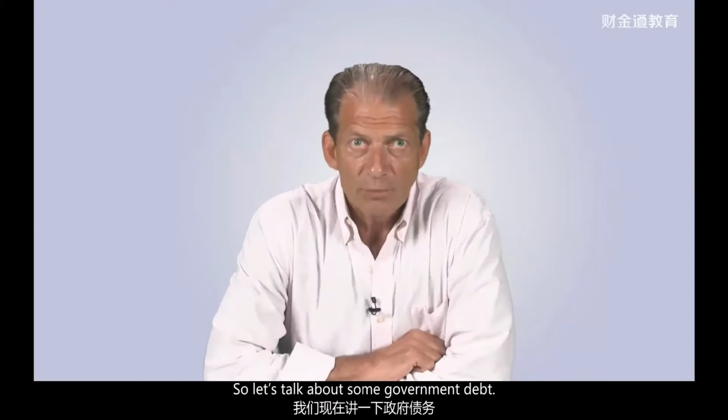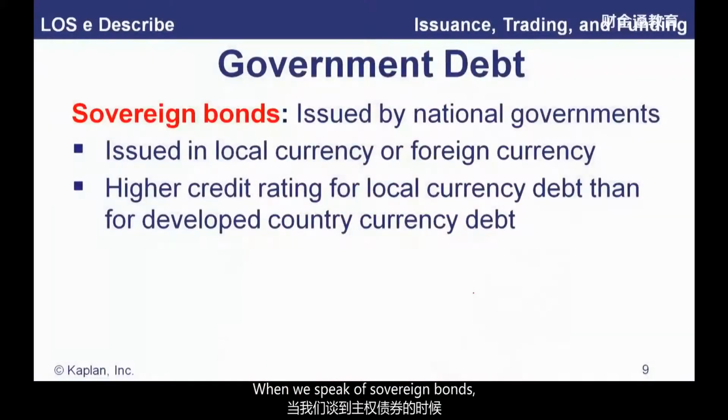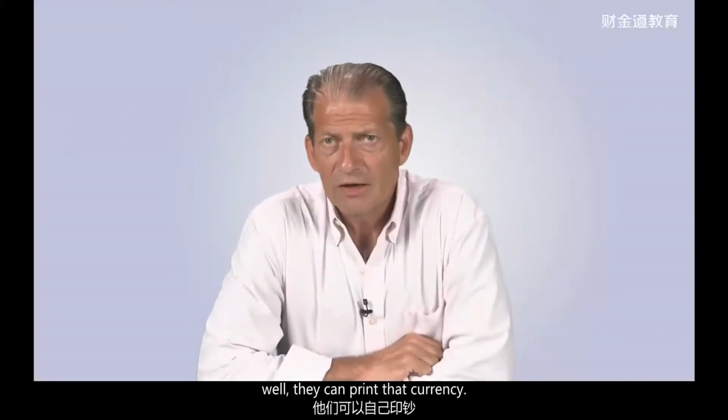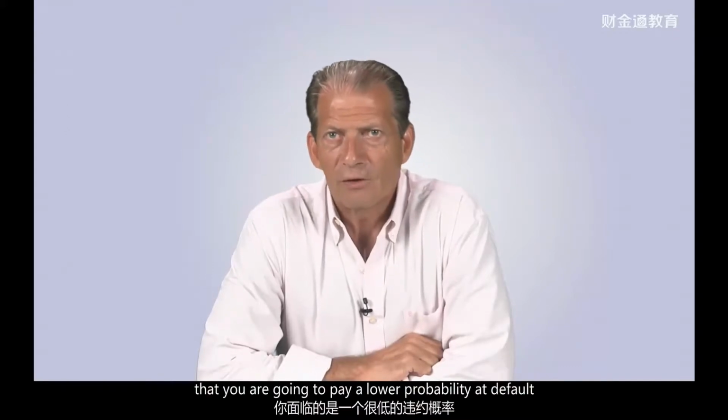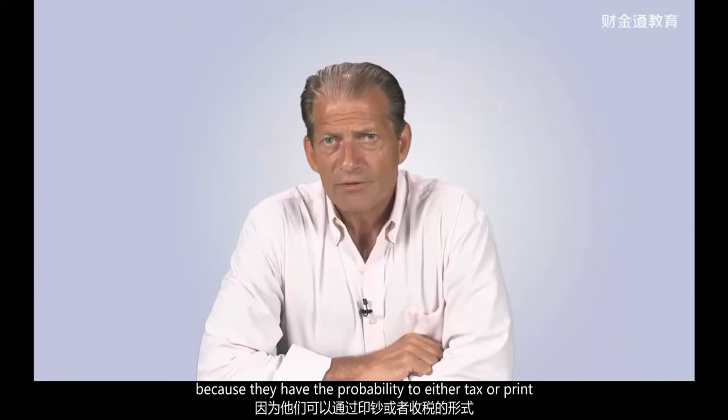So let's talk about some government debt. When we speak of sovereign bonds, these are issued by national governments. Okay, so the UK, Japan, US, whatever. They're issued in the local currency, but sometimes they're issued in a foreign currency as well. There's a higher credit rating for the local currency bonds, and this is because a country that has its own currency can print that currency. So there's a higher probability that you're going to get paid, a lower probability of default, because they have the ability to either tax or print money to get the funds needed.